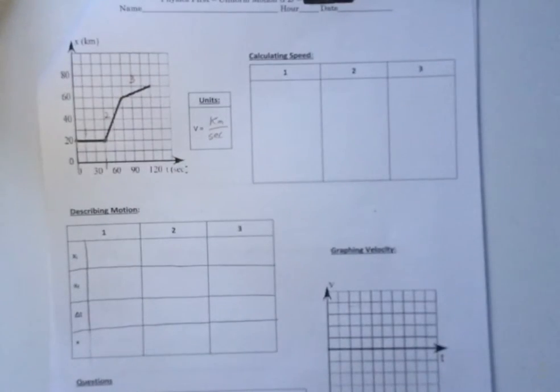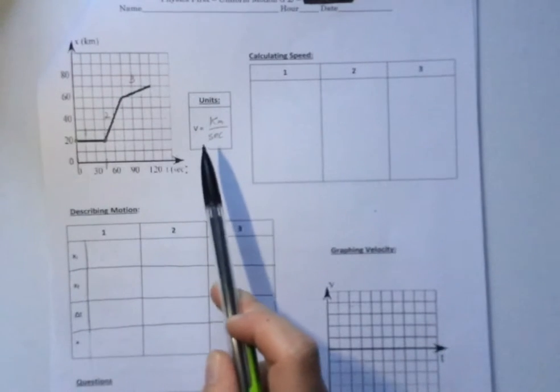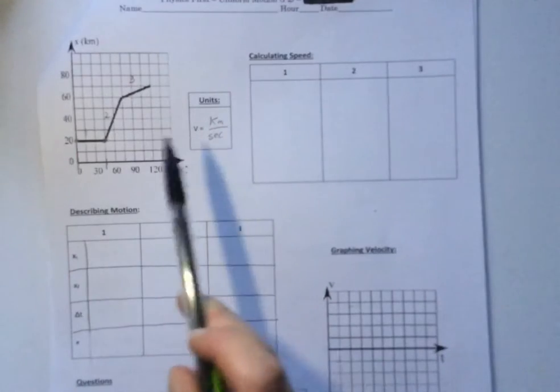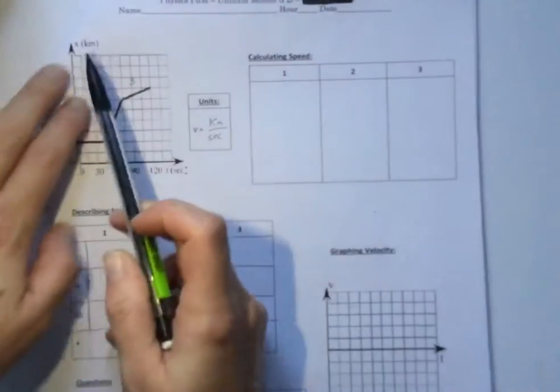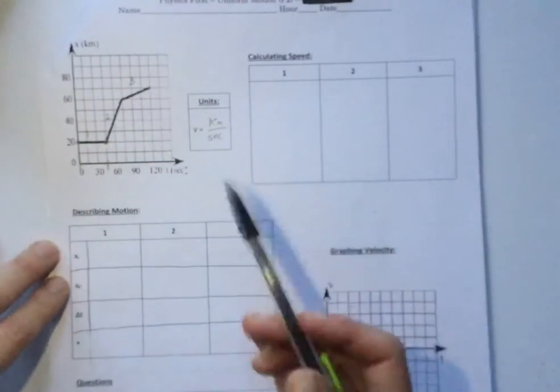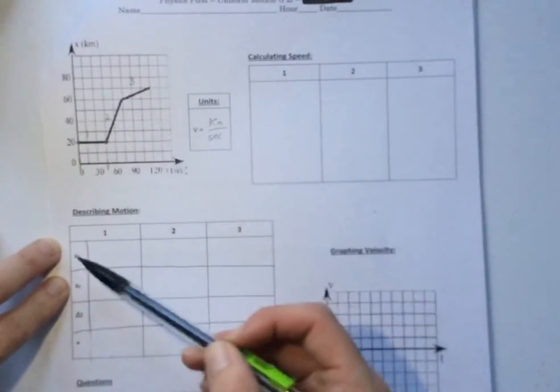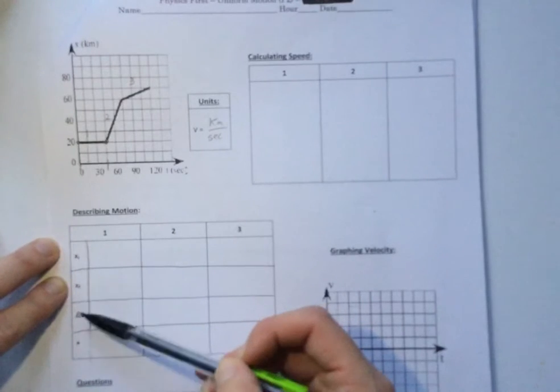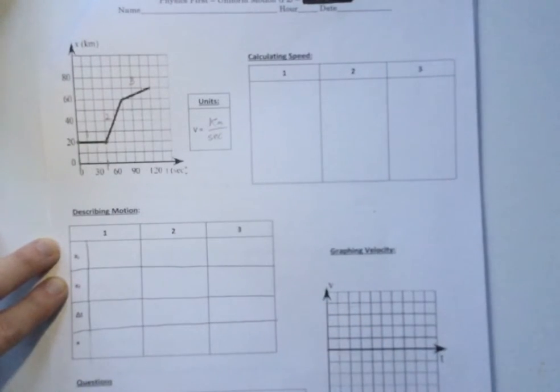Okay, so this last page, guys, is worth a lot of points, and it's almost identical to a page of your test, so make sure that you understand this. And don't forget your units. In this case, my velocity is going to have kilometers per second for the units, and I get that from this over this. Then I break it down by my segments and identify my xi, xf, delta t, and talk about my speed a little bit.